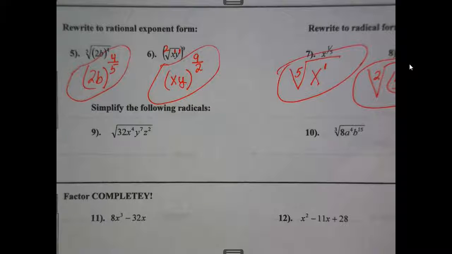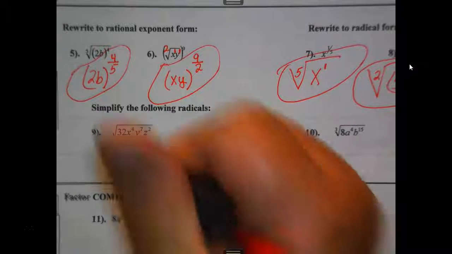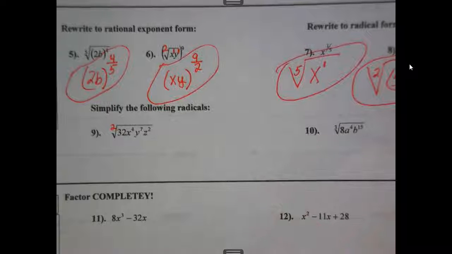What's the root? That's right, 2. Okay, what's the square root of 32? Look at your little charts. What's the square root of 32? Anyone? Bueller. Square root of 32, what is it? Exact number.